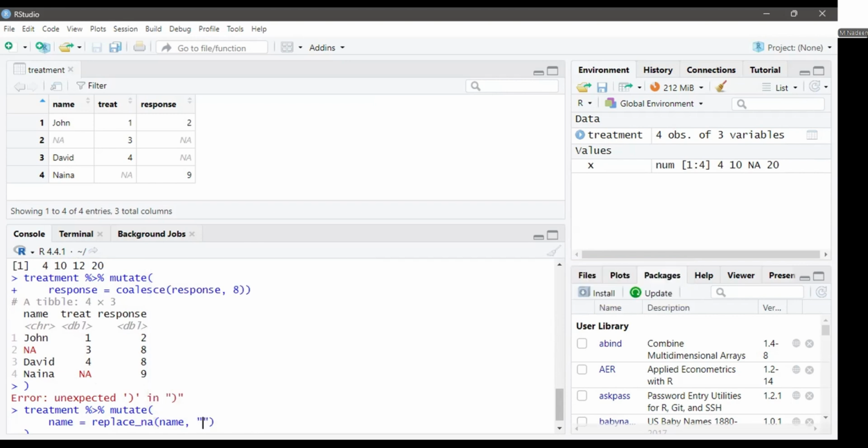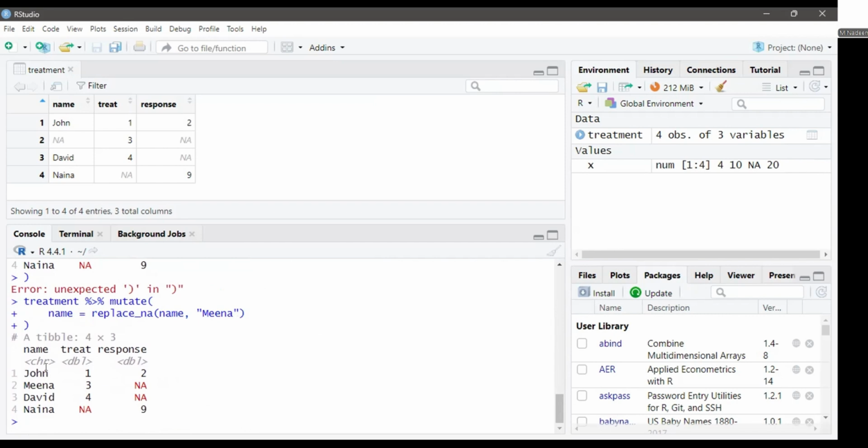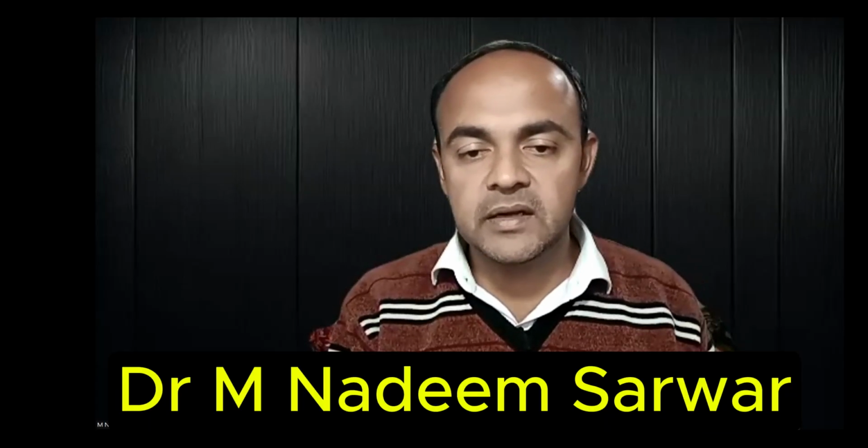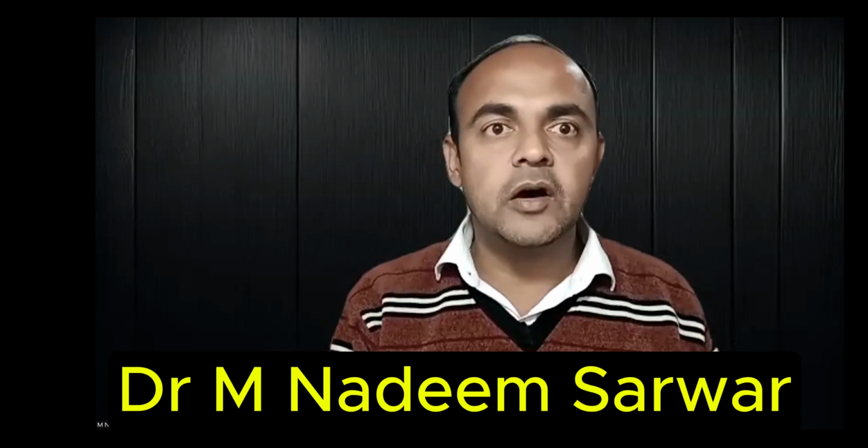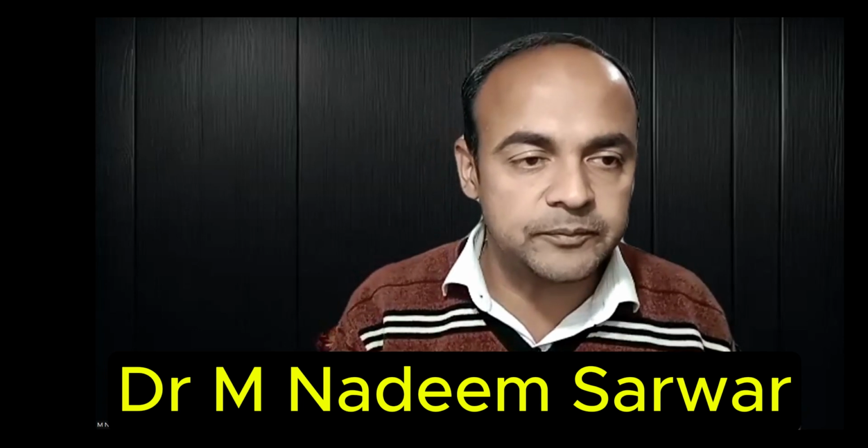For example, I want Mana over here. And Mana is a character, so I need to put it within inverted commas. I hope everything is fine. Yeah. So it has replaced this missing value with Mana, which I provided, but this time we used the replace underscore NA function. So this is how we can replace the missing value either with the preceding value or with some specific value.